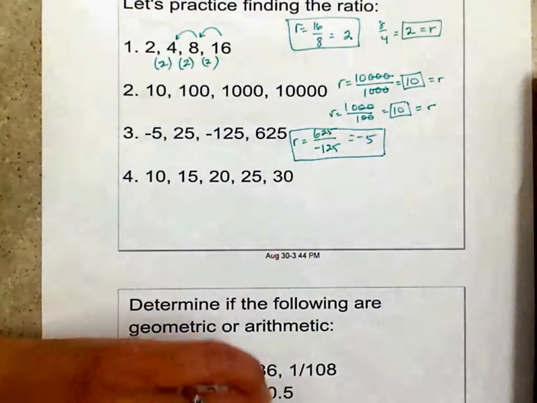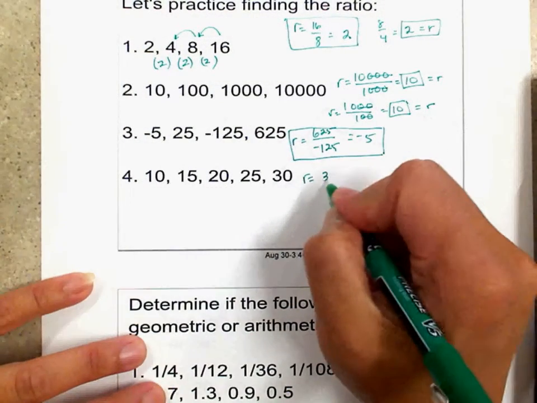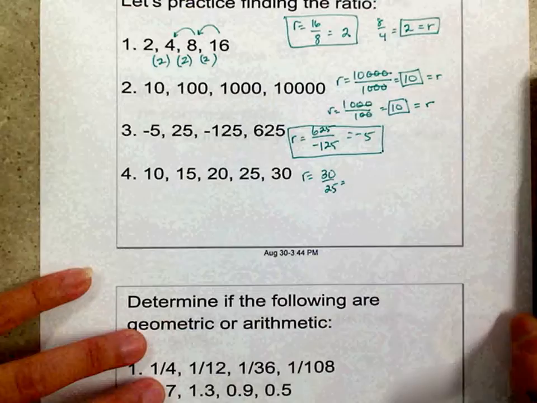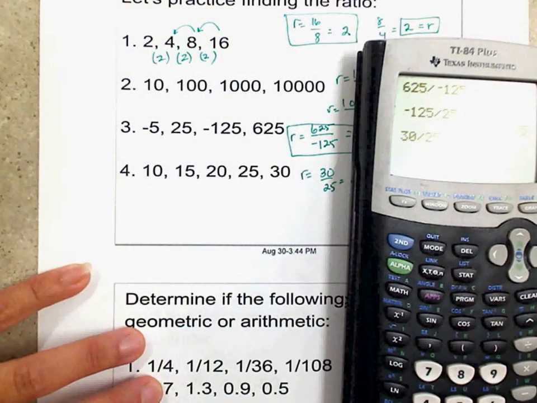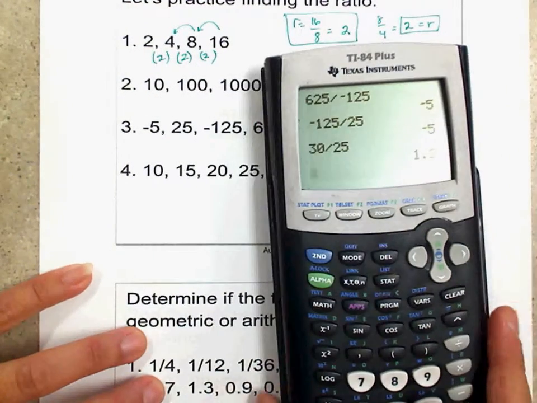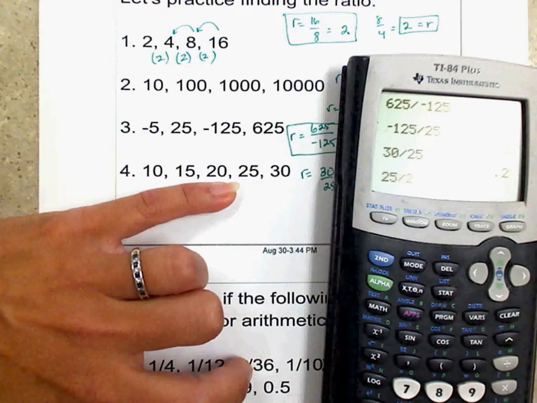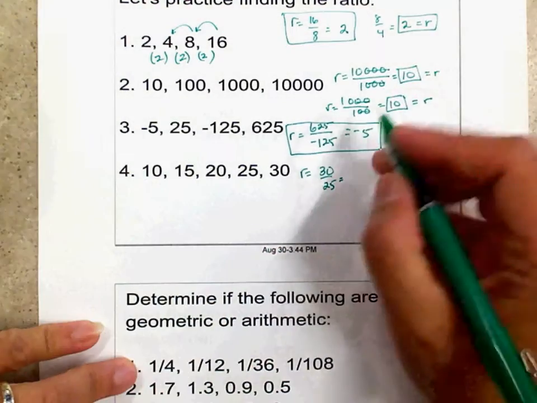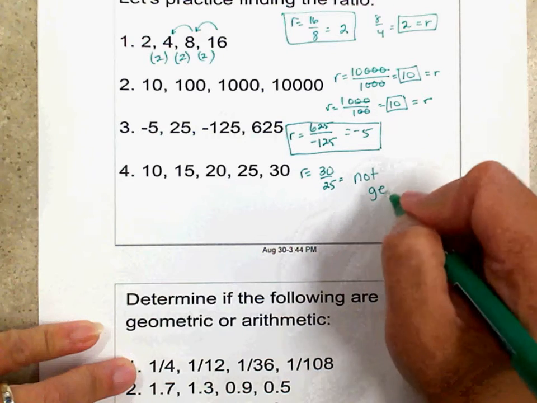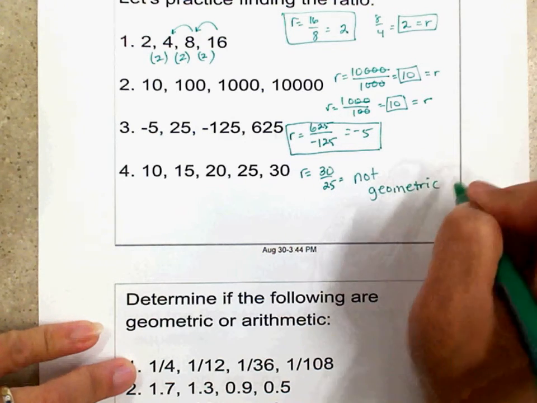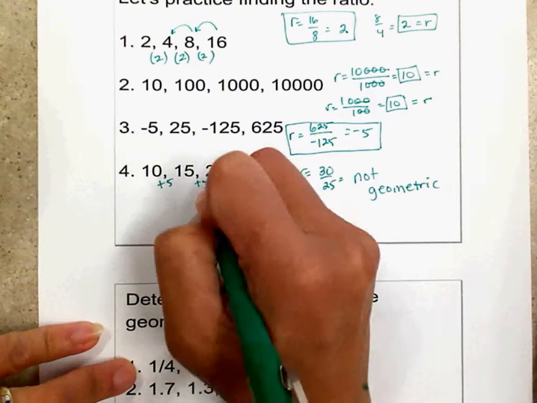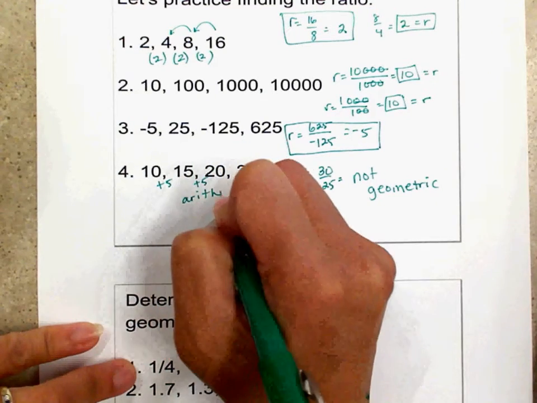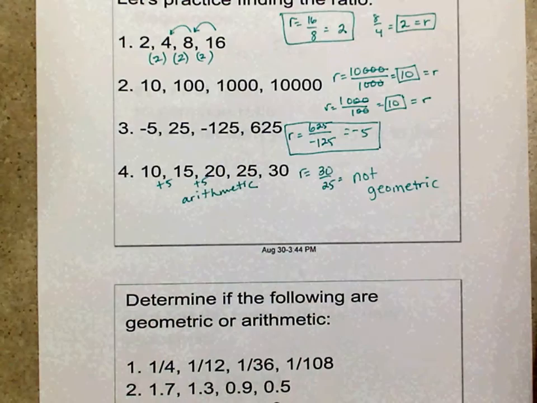Now look at this one. Your R: 30 divided by 25 is 1.2. 25 divided by 20. Do you see how the pattern is not the same? So this one is not geometric. But if you notice, you're increasing by 5. So this one is actually arithmetic.